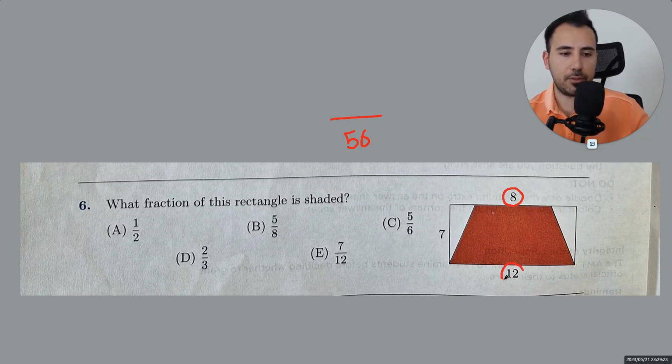How do you find the area of a trapezoid? We add these two and divide by 2, which is the average, and then multiply it by the height over here, which is 7. So the average of 8 and 12 divided by 2 is going to be 10. Multiply by the 7.